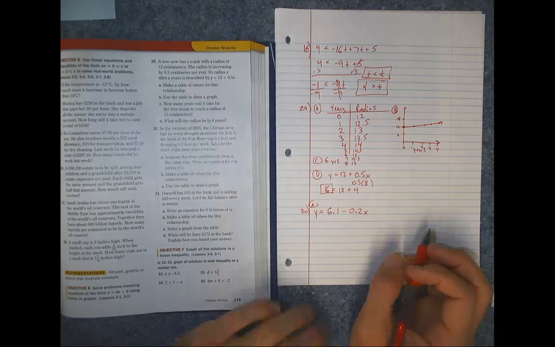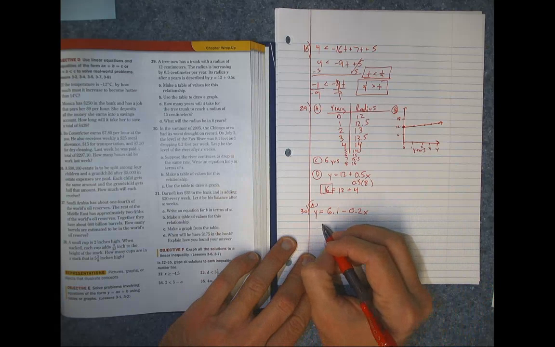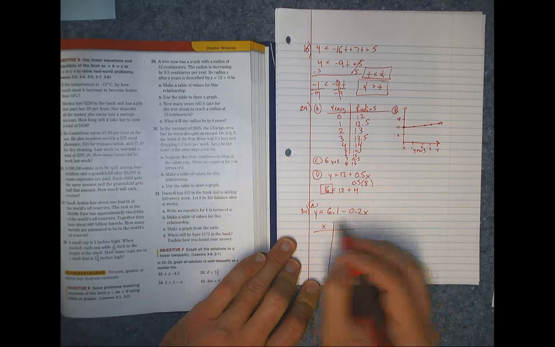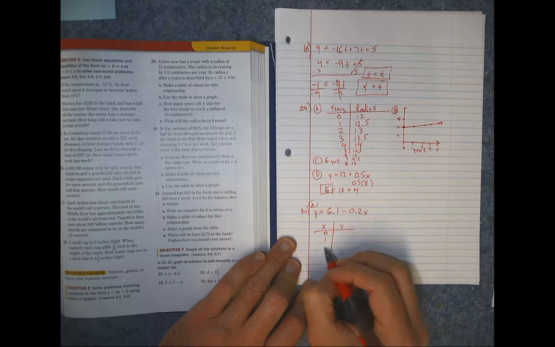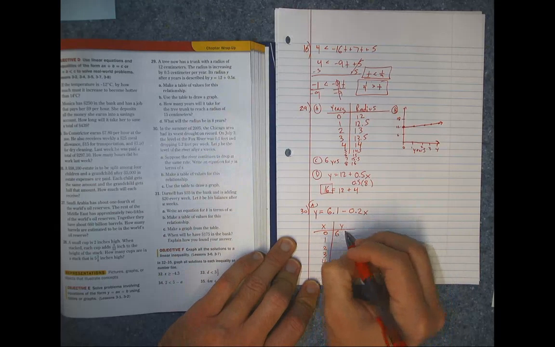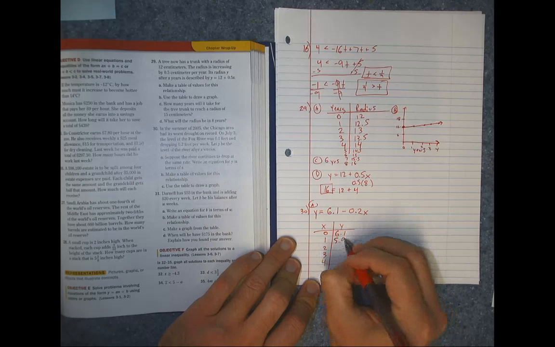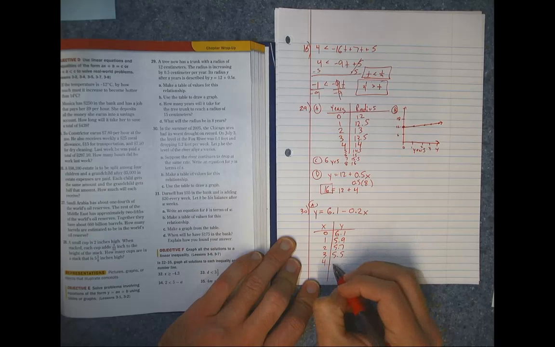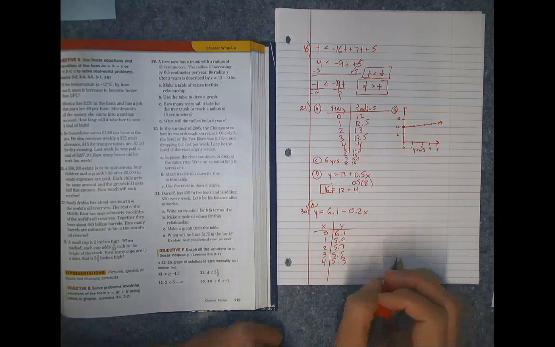We're going to make a table of values here. So just make an x and a y. X is the number of weeks, so 0, 1, 2, 3, and 4. At 0 weeks, we know it's at 6.1, and now it's going down by 0.2. So take 0.2 off of that, that's 5.9. Take 0.2 off, that's 5.7, 5.5, 5.3. That's part B.